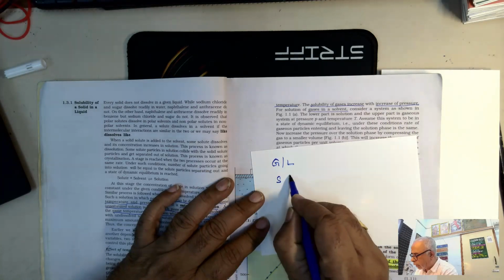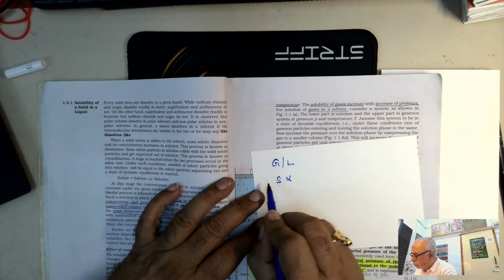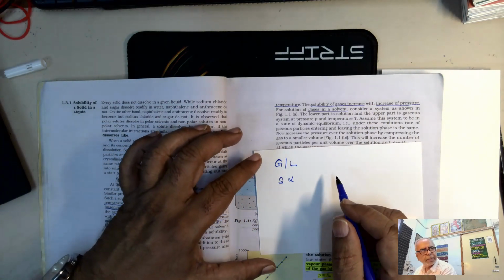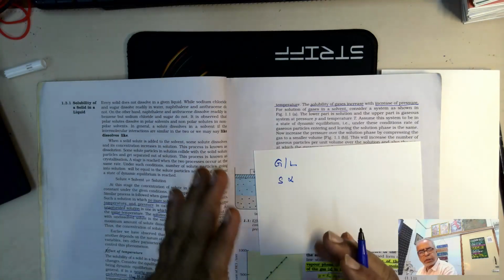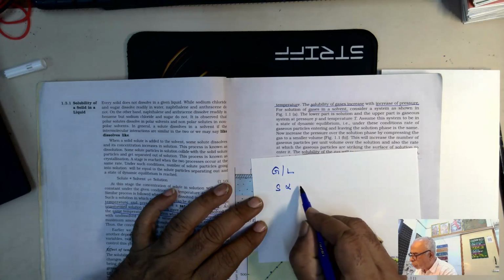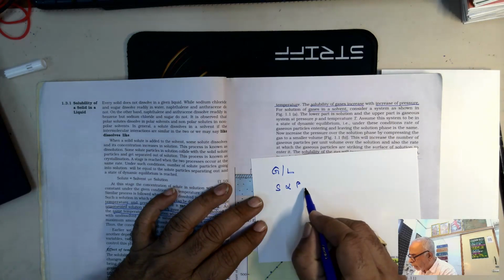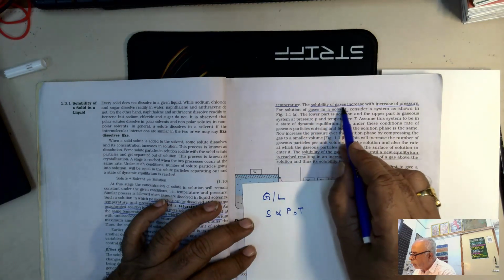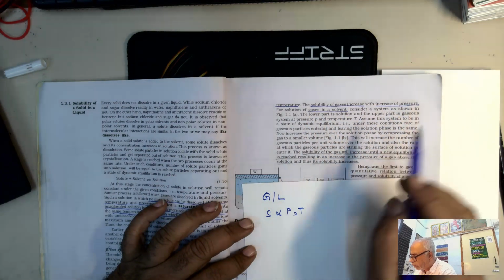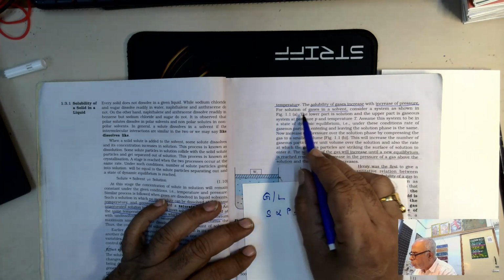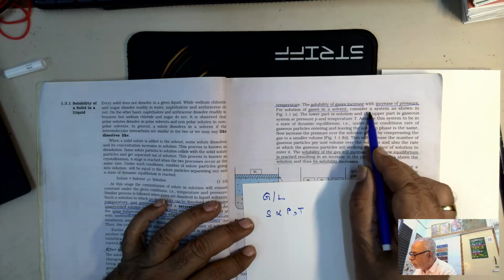So solubility here depends on pressure and temperature, and you can make use of symbols very effectively, so that your entire notes will be in that fashion. Use always this flashcard. So S is proportional to what? That is pressure and temperature. Then the solubility of a gas increases with the increase in pressure. It means it is directly proportional to pressure. For a solution of gases in a solvent, consider a system.